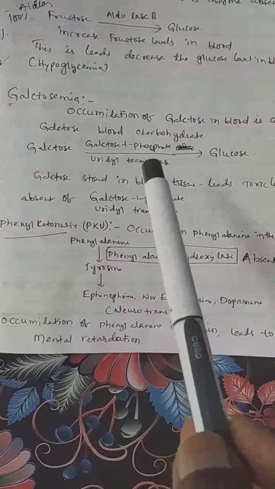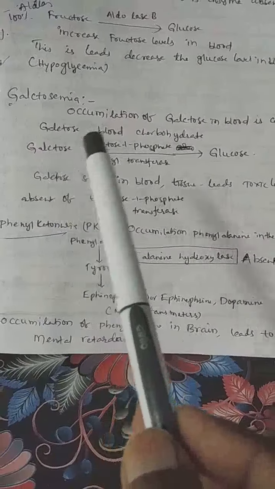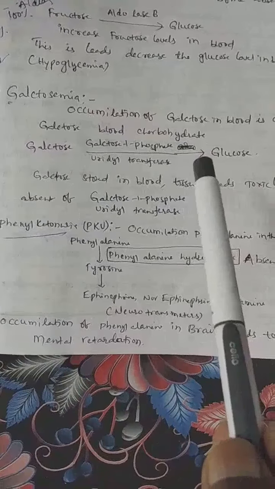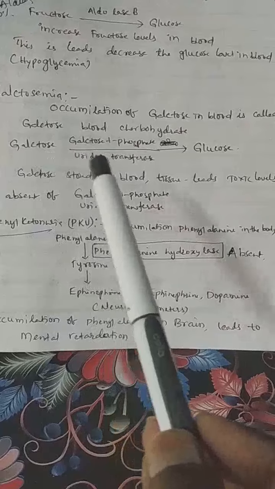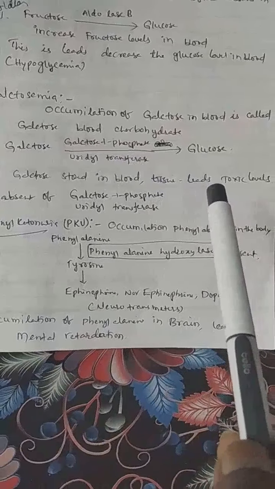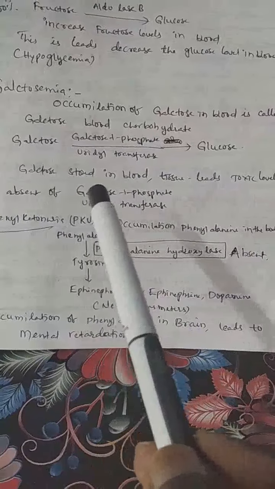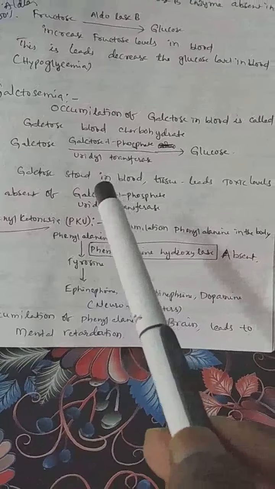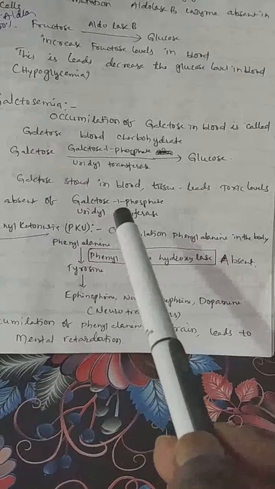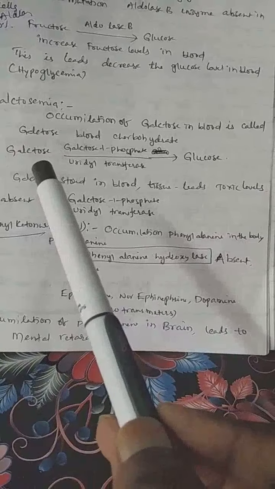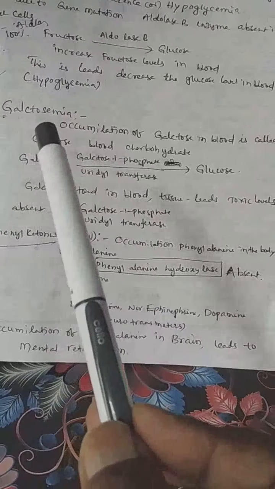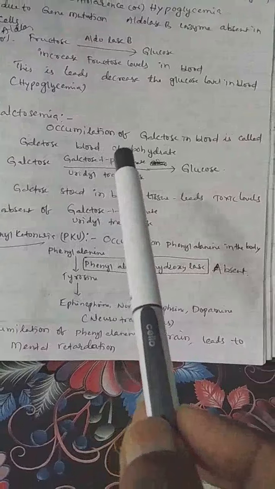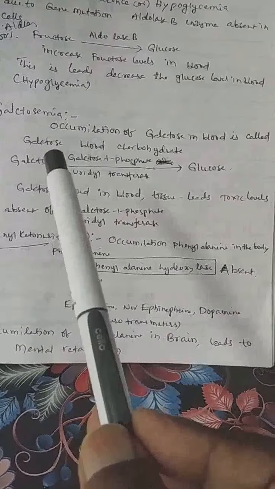Here, if this enzyme is absent, the galactose may not convert into glucose, so gradually the galactose levels increase in blood, which leads to toxicity. Why is this enzyme not produced here? The gene producing this enzyme is mutated in the child when embryo development takes place. So this is called inborn errors of metabolism, and this is about galactosemia: accumulation of galactose in blood.